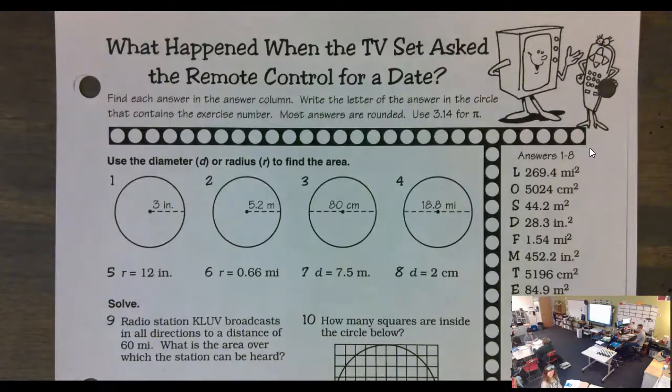That's a lot of circles. Let's keep it PG here. You realize I'm recording this class right now. I don't need my YouTube channel to get marked as inappropriate.